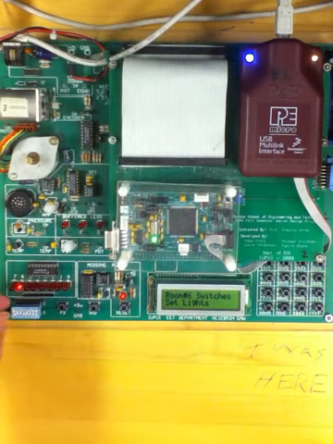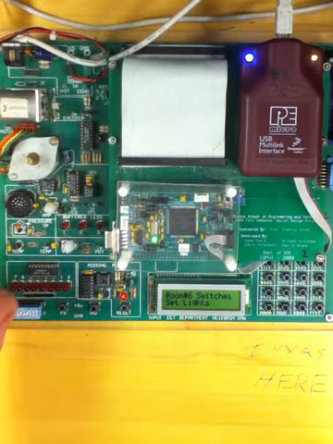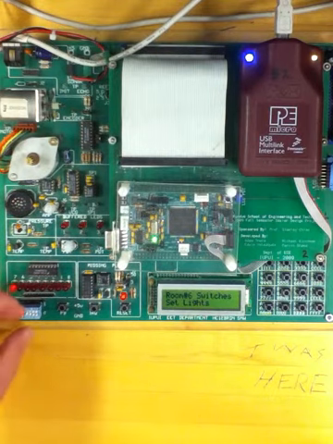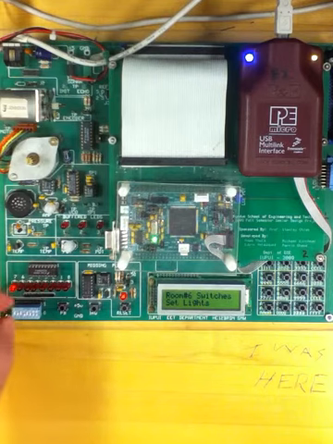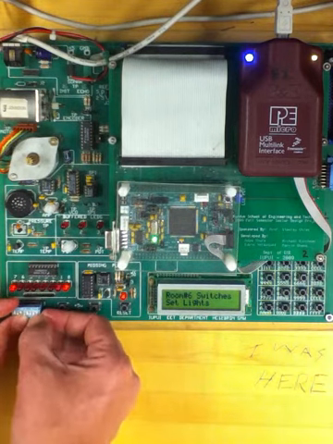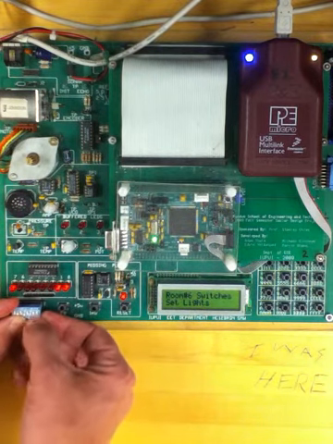Now I'll set the lights as to which lights should come on, and I do it with the switches. So maybe I want that light, and turn this one back on. Doesn't come on for some reason. And maybe I want those 2 lights on.